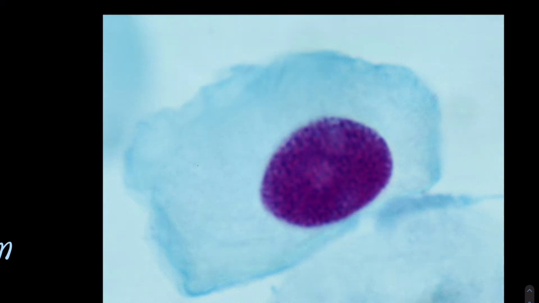With interphase, we see that the nucleus is still intact, and DNA exists in chromatin form. To be more specific, it is euchromatin.